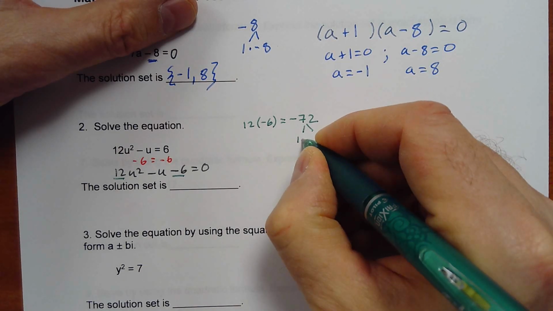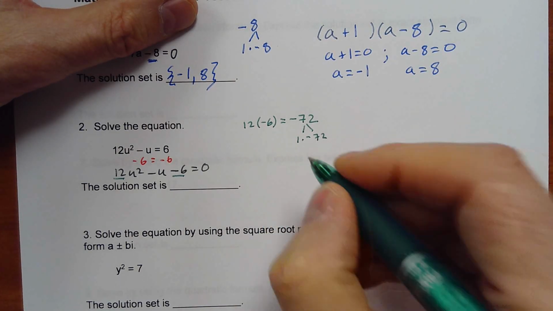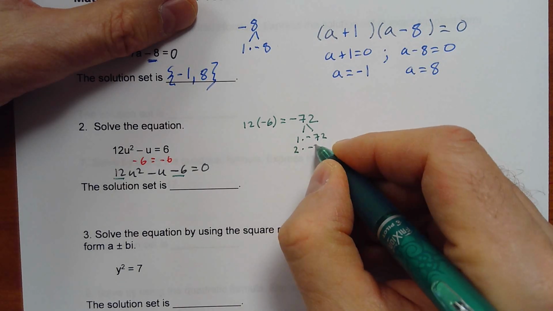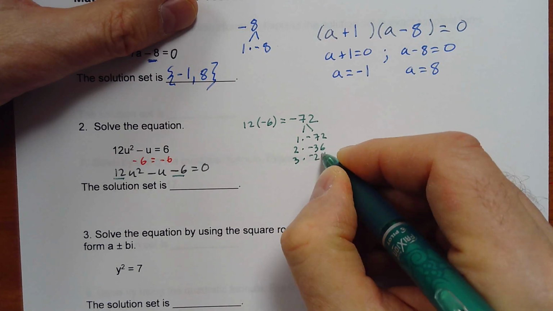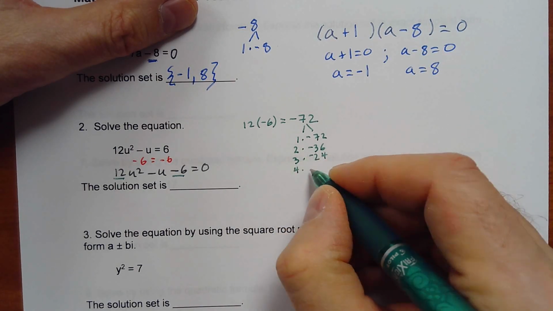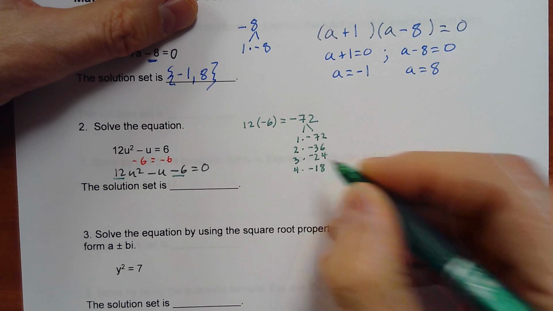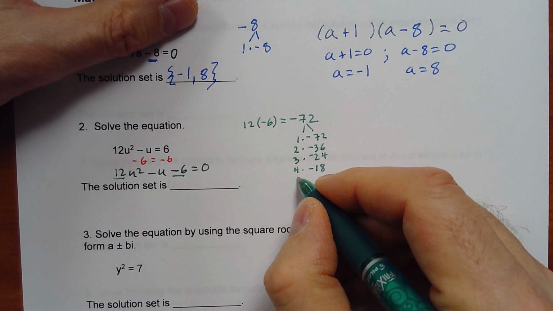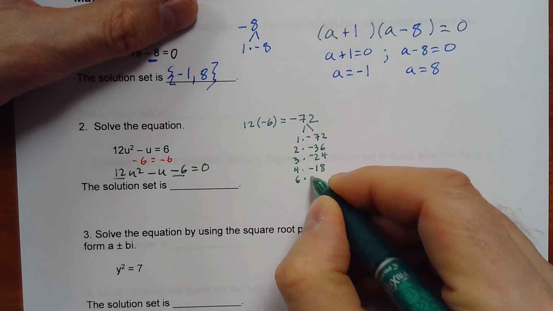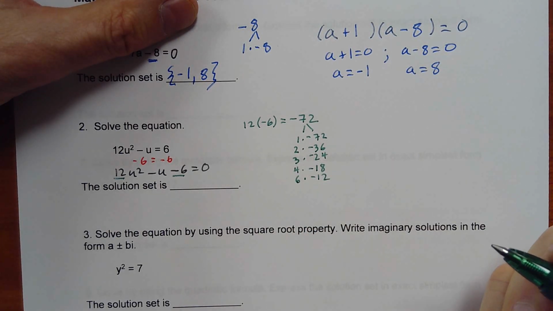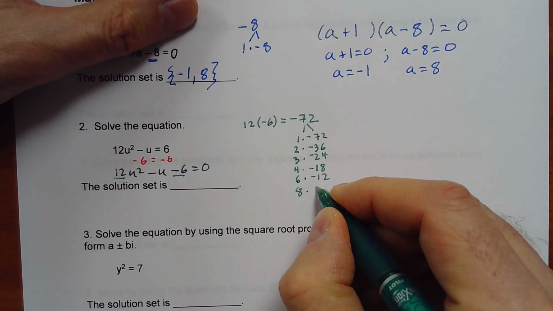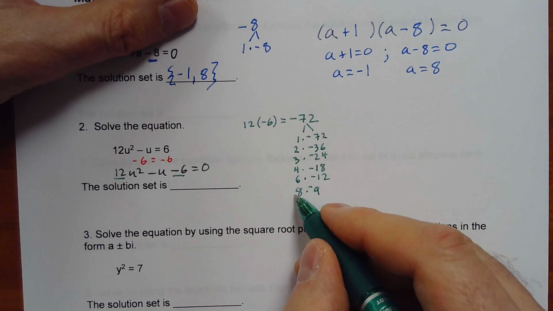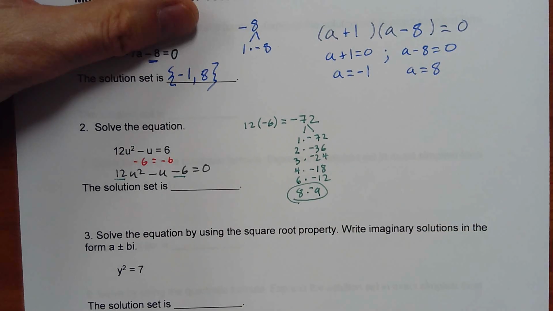So I could do 1 times -72, that doesn't work. 2 times the -36, nope. 3 times -24, nope. 4 times the -18, no. 5 doesn't work. 6 times the -12, that does not work. 7, nope. 8, there it is, 8 times the -9. So those are the factors we want to use.